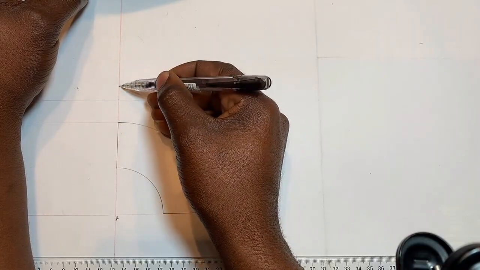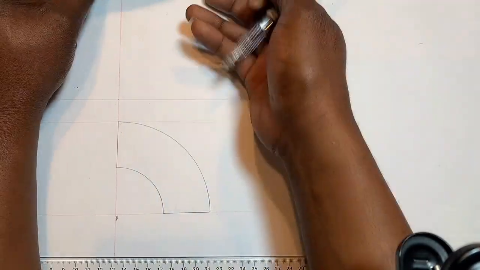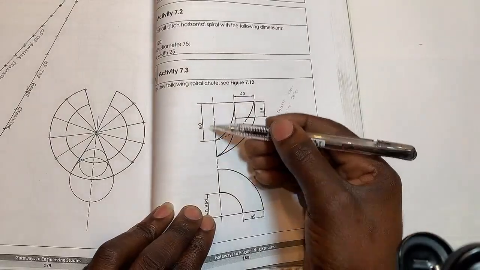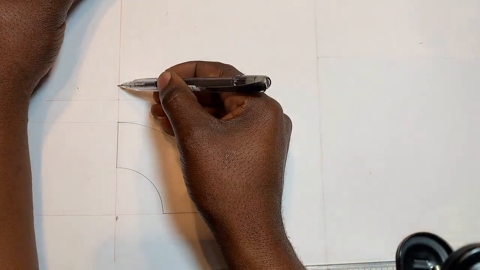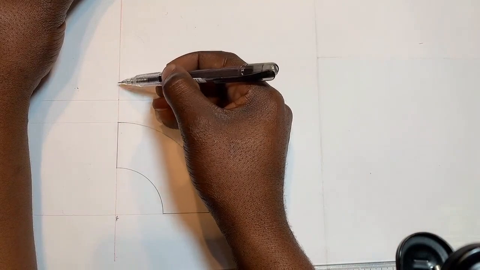Let's say from here till here is 30. So where your 30 ends, that's when you can begin to record that height of 60. You understand? So from here till here is 30. Where 30 ends, record the 60 going up.